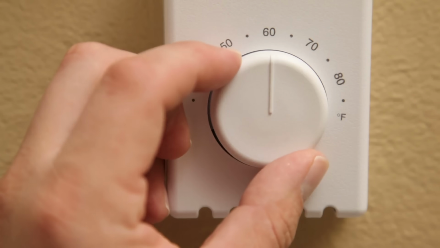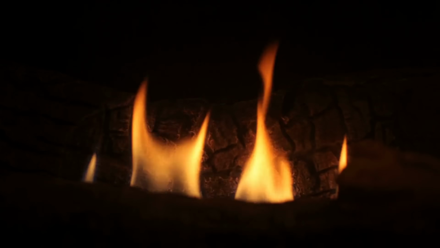I'm going to show you how to find your specific override code, how to widen your deadband without losing comfort, and how to stop your furnace from short cycling itself into an early grave. This takes 90 seconds, costs $0, and typically cuts a winter heating bill by 20 to 30%.